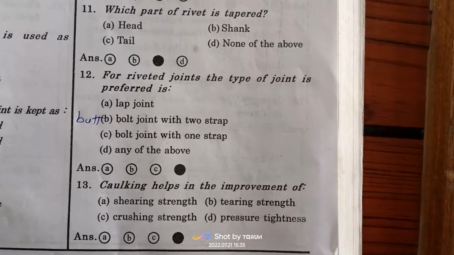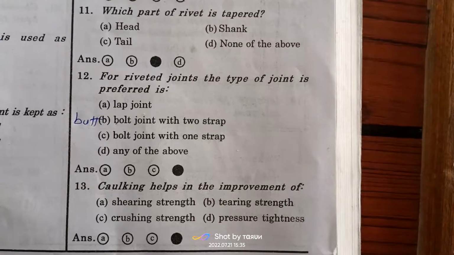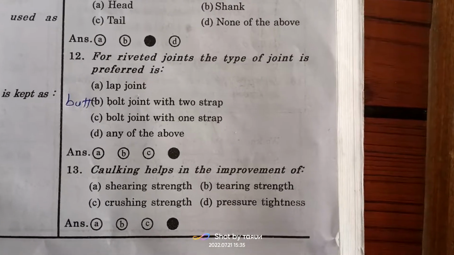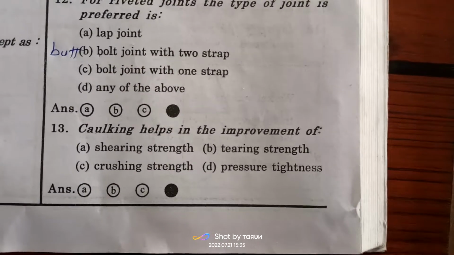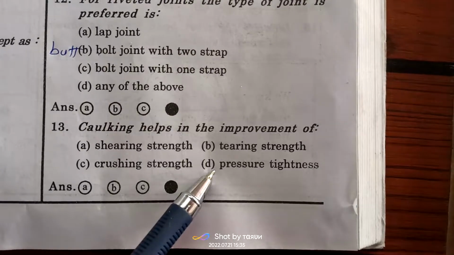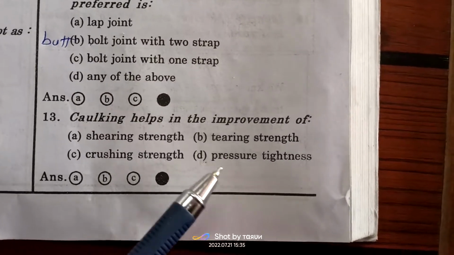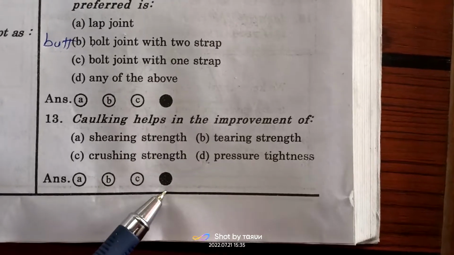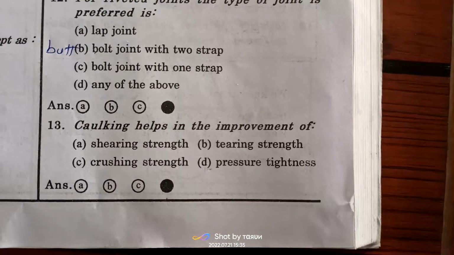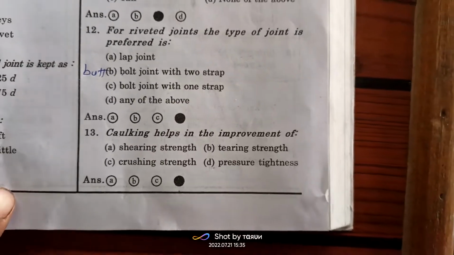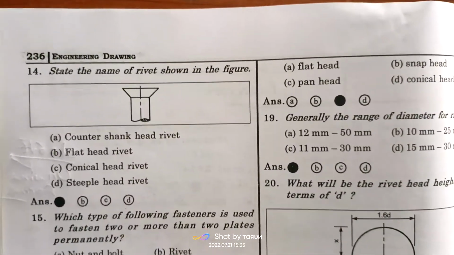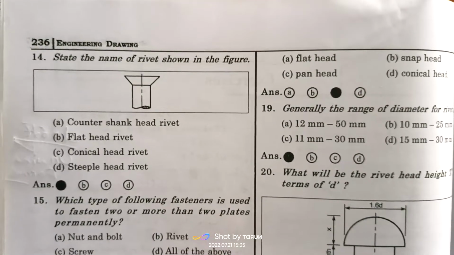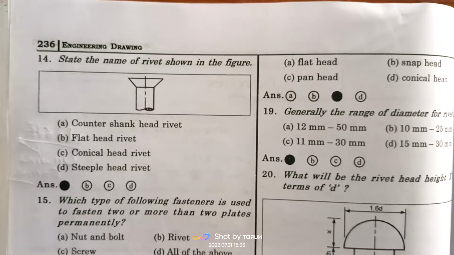Yes, we can use all of these joints in riveting. I have already told you. Caulking helps in the improvement of leak proof. For the leak proof, we use pressure tightness. This is option D, pressure tightness, or we use our caulking and fullering. Now question number 14. Name the rivet as shown in figure. This is countersunk head rivet.